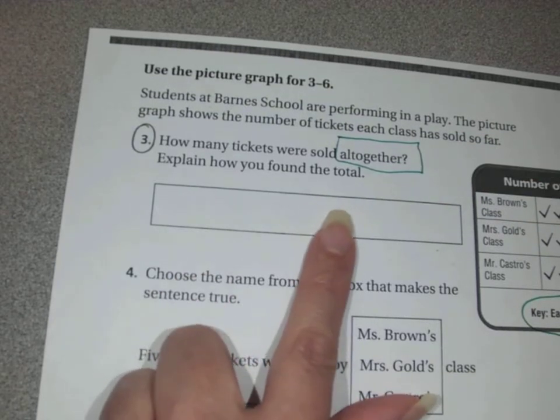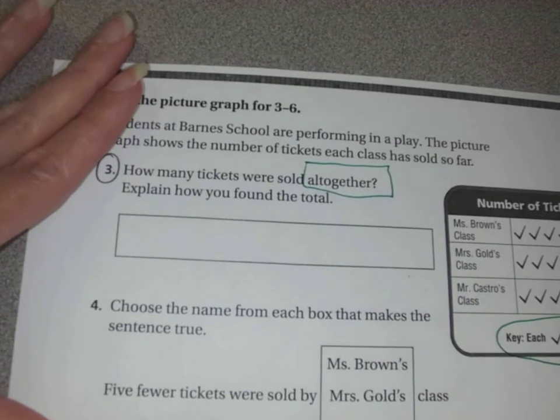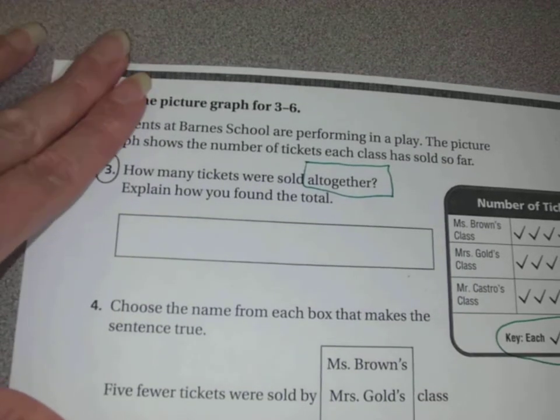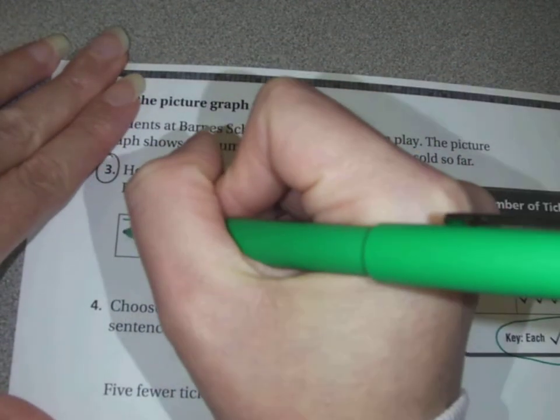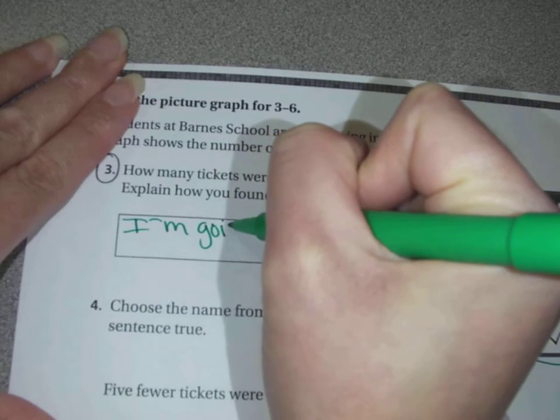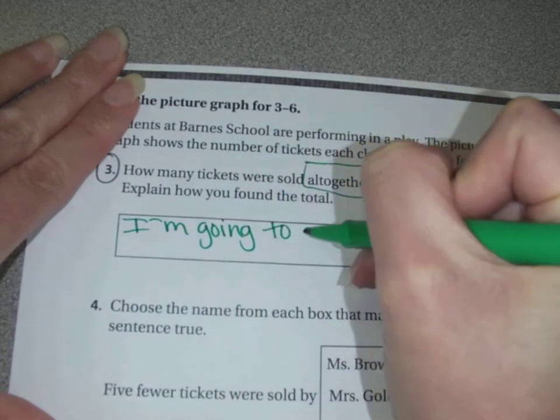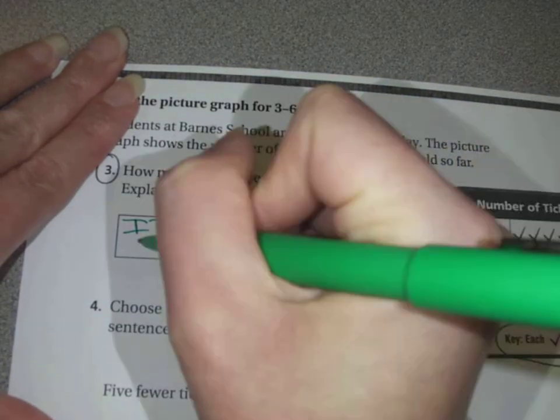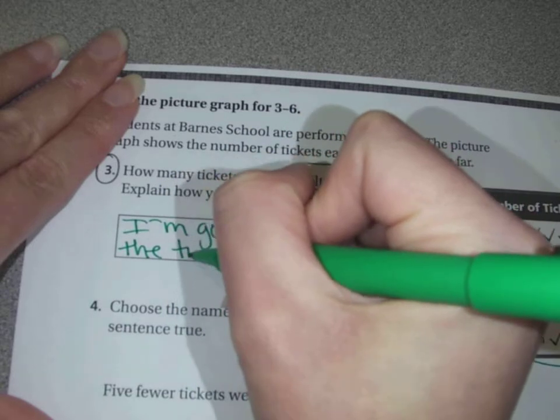All right, explain how you found the total. Well, what I'm going to do is I'm going to count all of the ticket symbols.